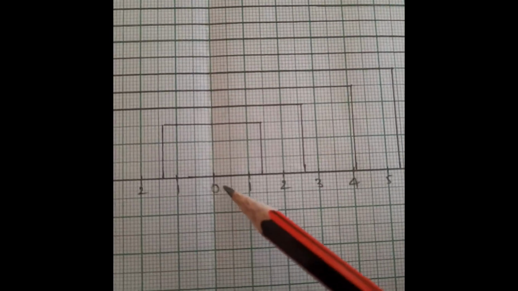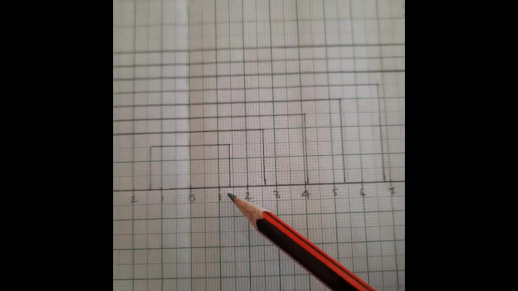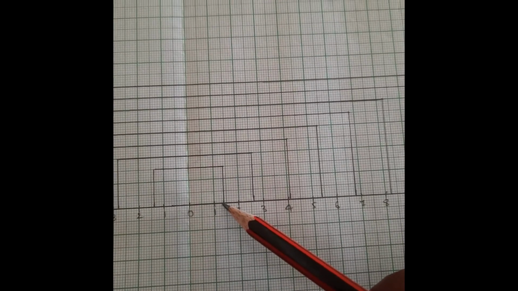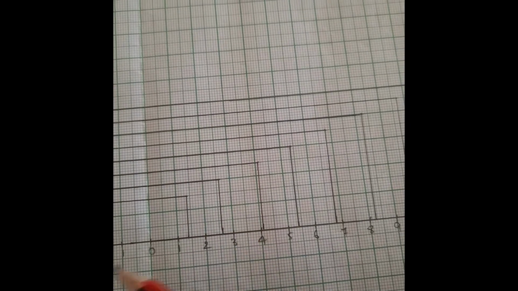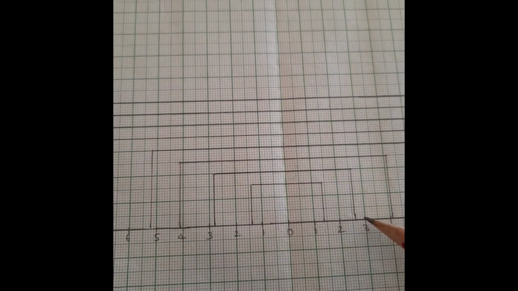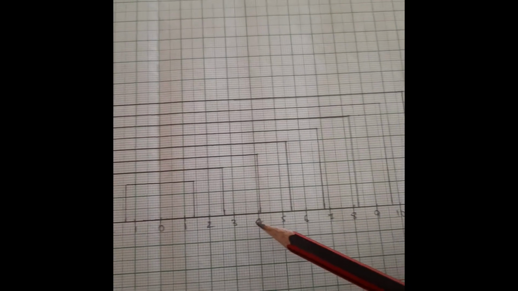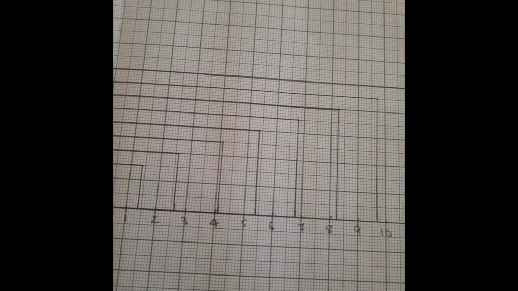Here this is the central spot, and here we have taken the impression for the first spot, and the second spot here, and the third spot.